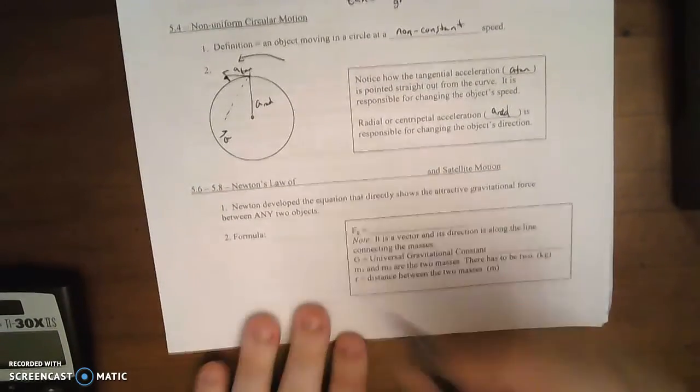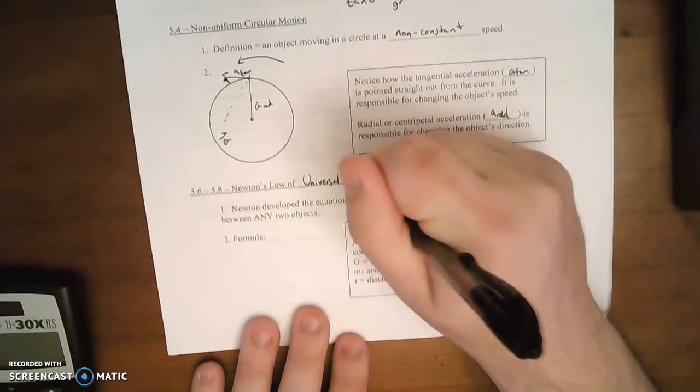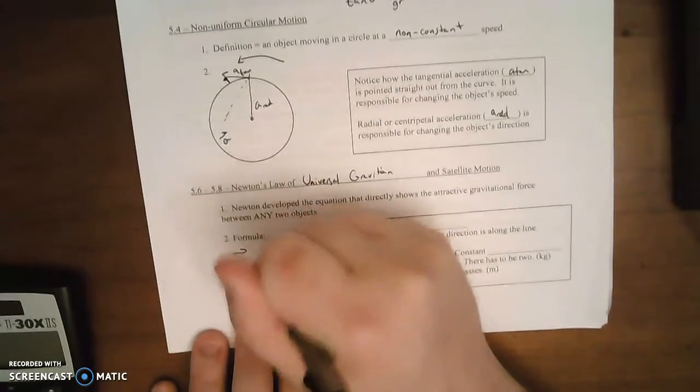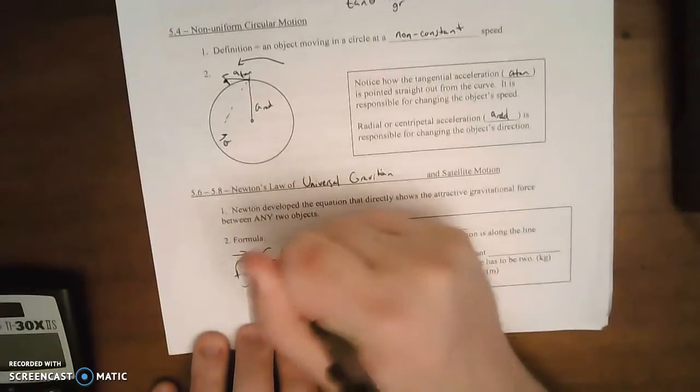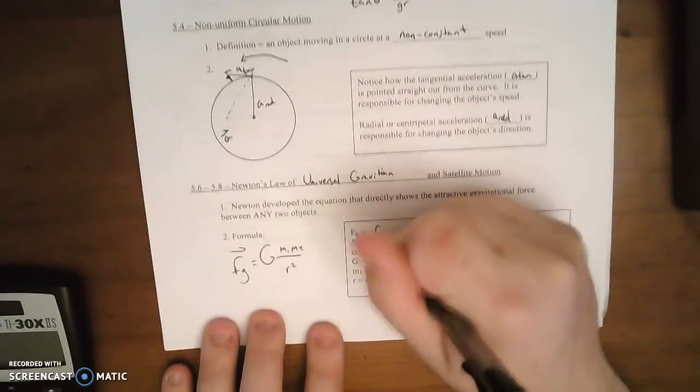As we scroll down a little further, the next thing we're going to talk about is Newton's law of universal gravitation, and satellite motion. Newton developed the equation that directly shows the attractive gravitational force between any two objects. The formula for this is Fg equals big G m1 m2 all over the radius between them squared, where Fg is the gravitational force.